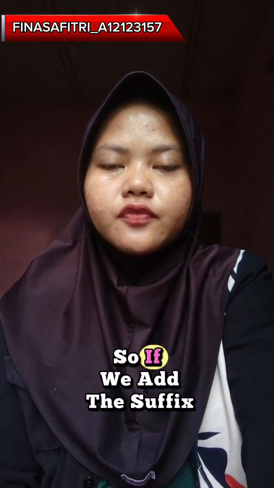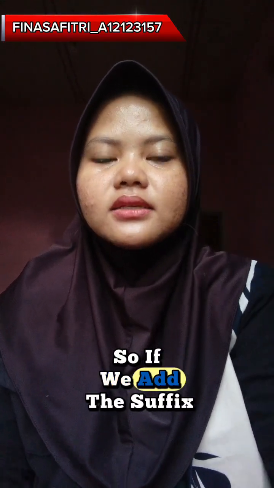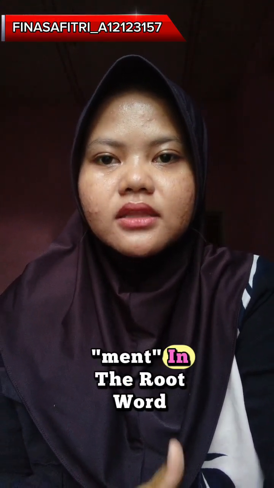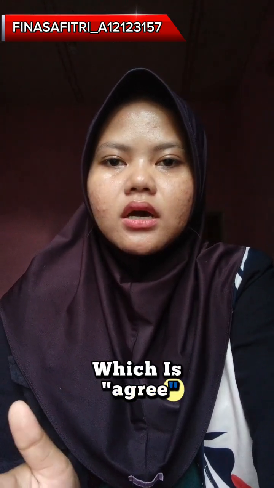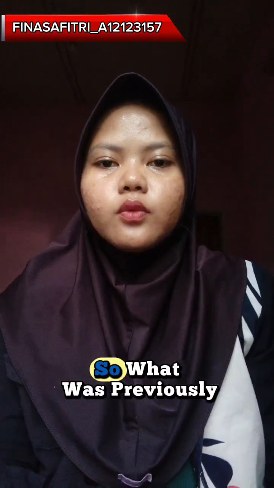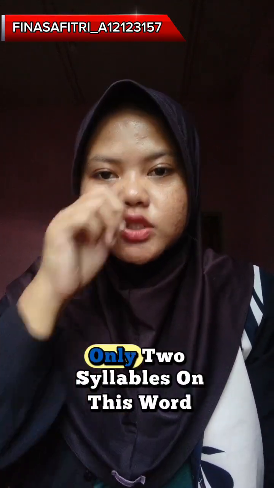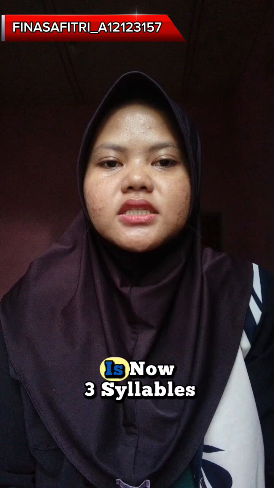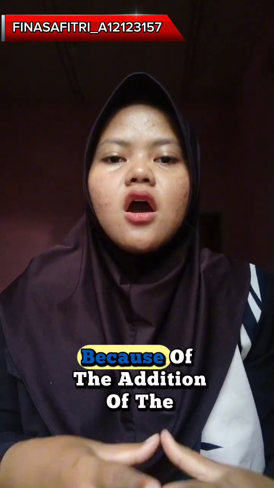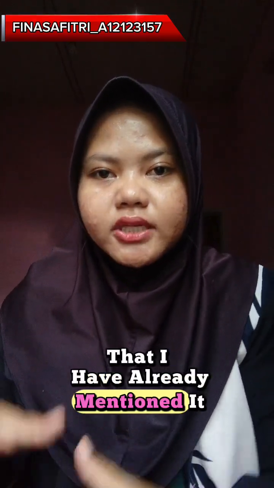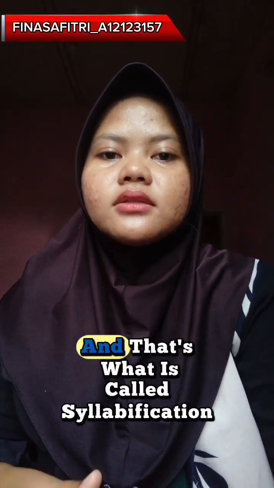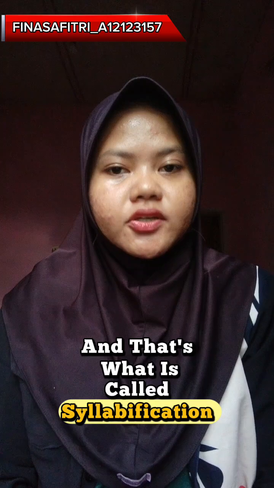So if we add the suffix ment to the root word agree, what was previously only two syllables is now three syllables because of the addition of the affix, the suffix ment that I mentioned before, and that's what is called syllabification.